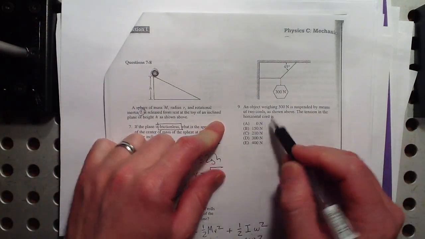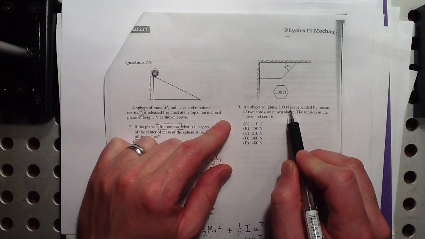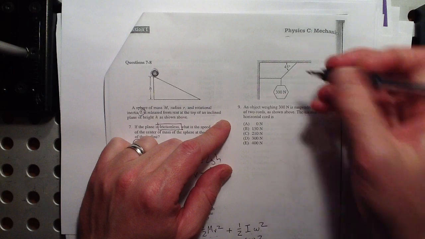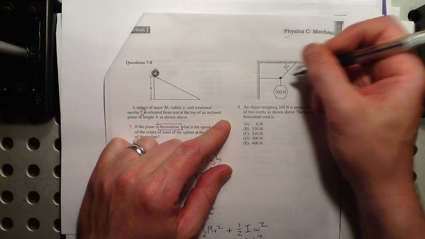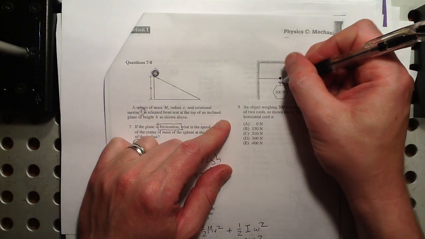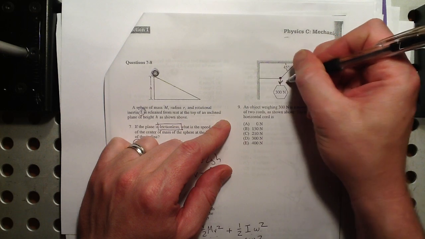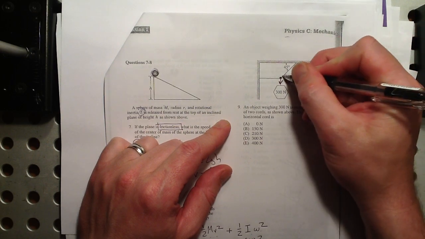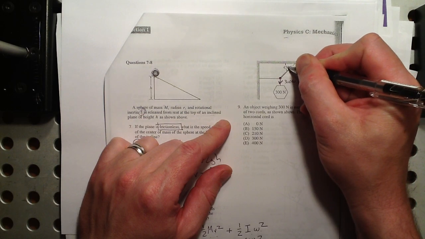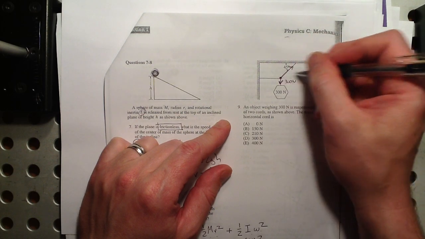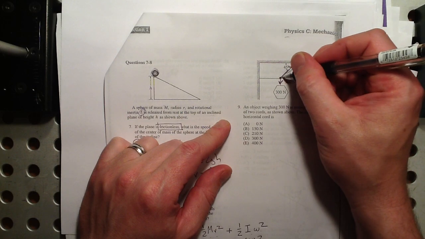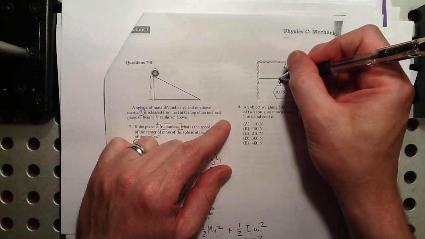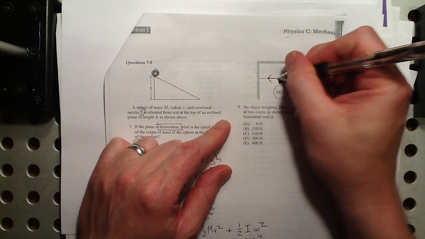Number 9. An object weighing 300 newtons is suspended by means of 2 cords as shown above. Tension in the horizontal cord. So let's see. This tension right here would be 300 newtons. And this tension here, I don't know about that, but it would have 2 components, right? It would have this horizontal and vertical component, and then this one would have this component here.